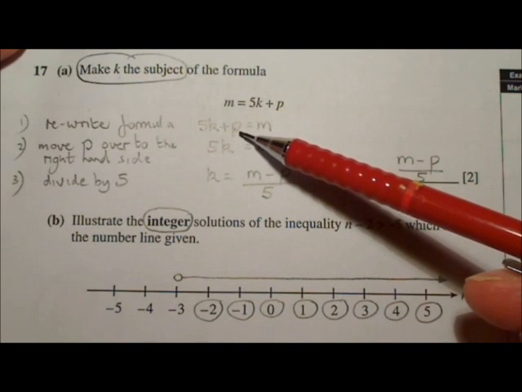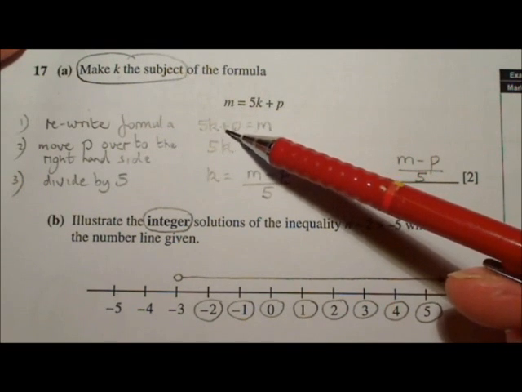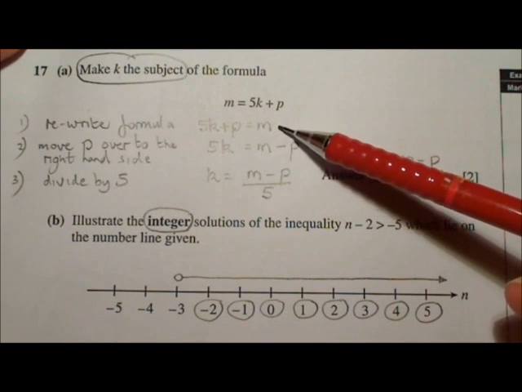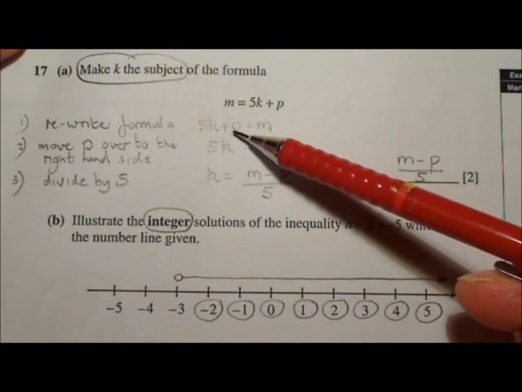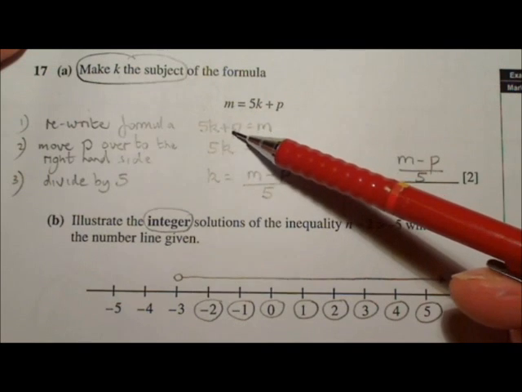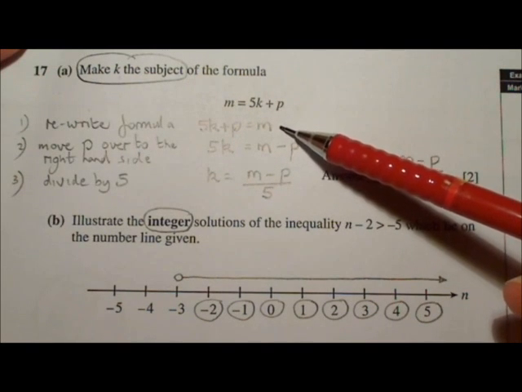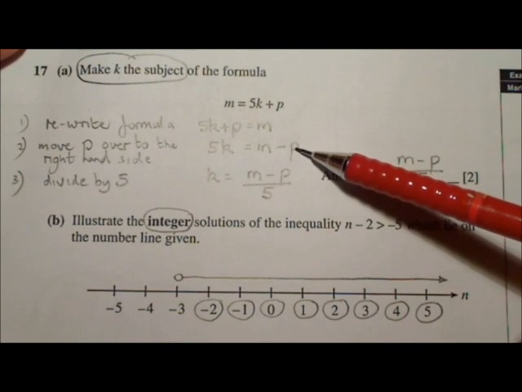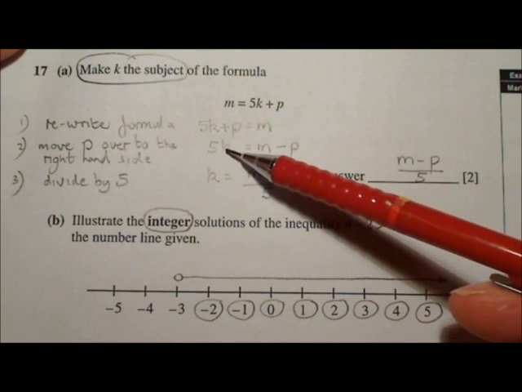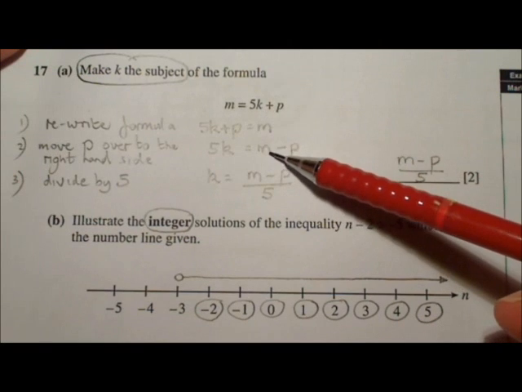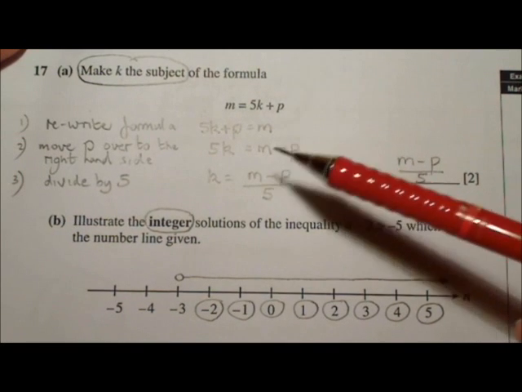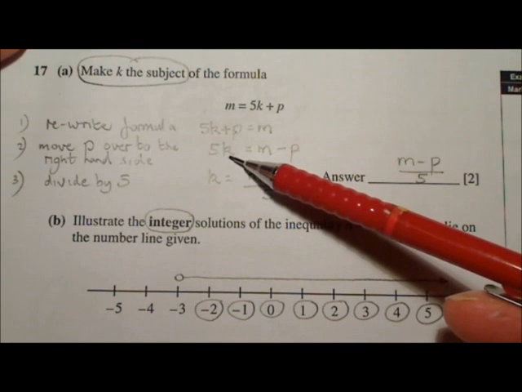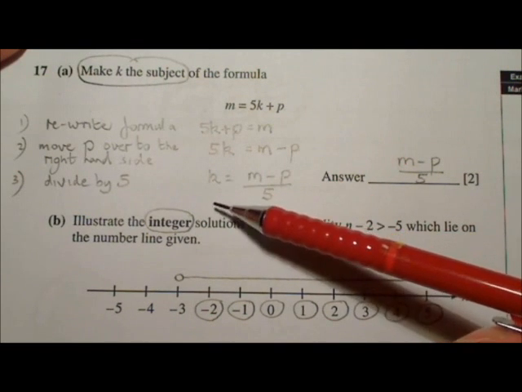The next step is to move this plus P over to the other side of the equal sign. Remember, when we move something from one side of an equation to the other, we have to change the sign. So this plus P becomes minus P. So now we've got 5K equals M minus P. The last step is we've got 5 multiplied by K here, but we want K on its own.